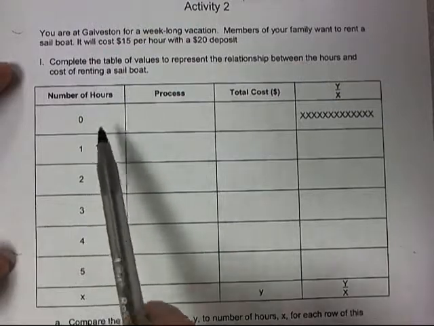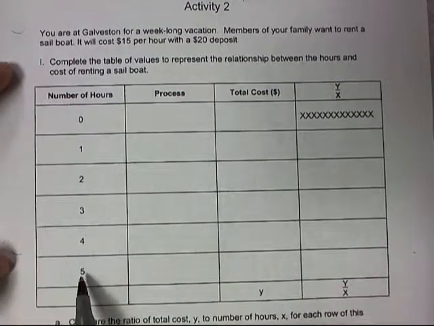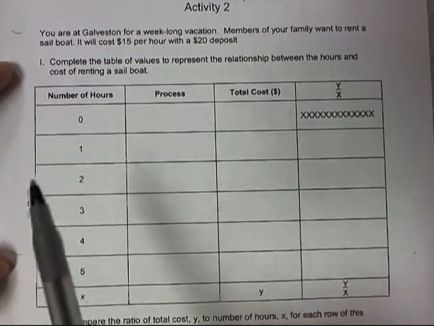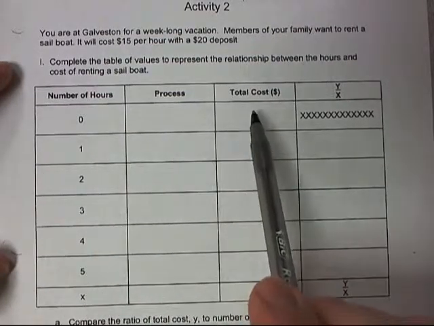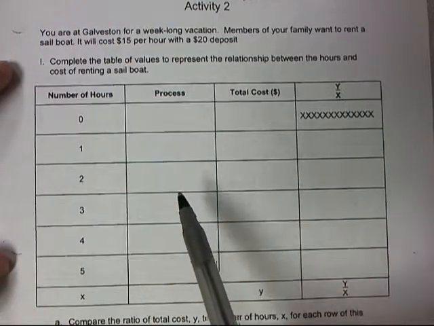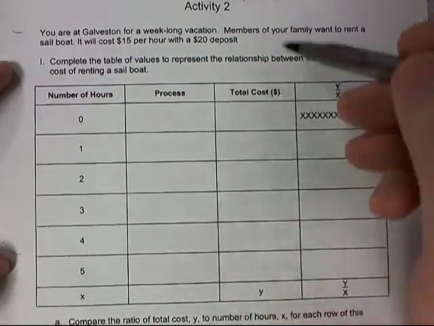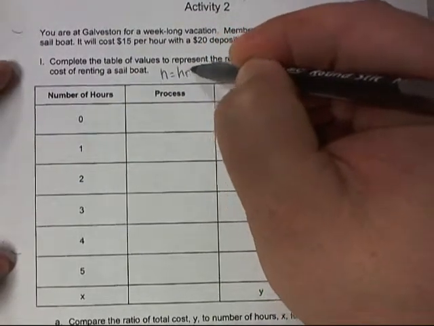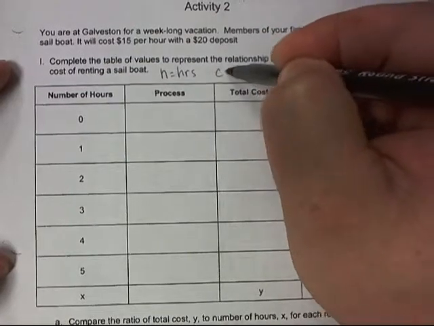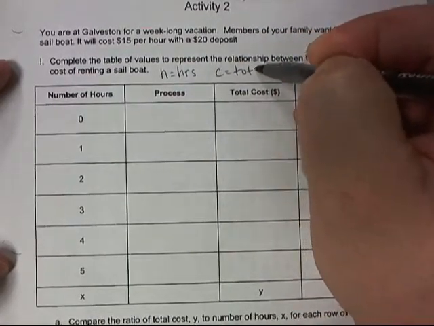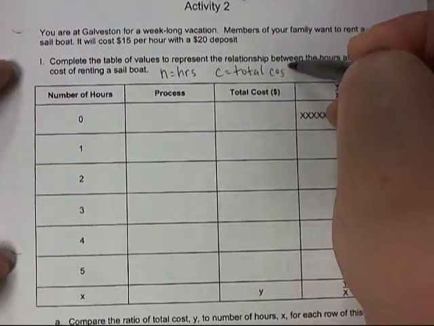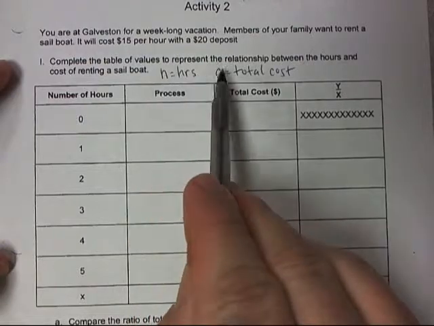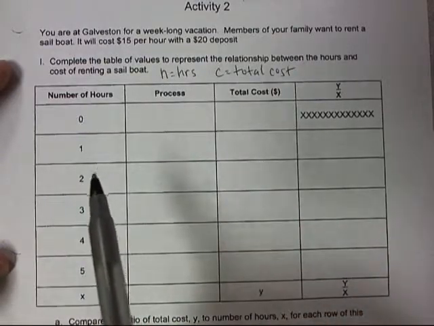So we have the table starting at 0 hours going down to 5 hours. The process is the equation that we create to find the total cost. So first, let's define our variables. H represents hours, and C represents total cost. So the process needs to include H and C in the equation.